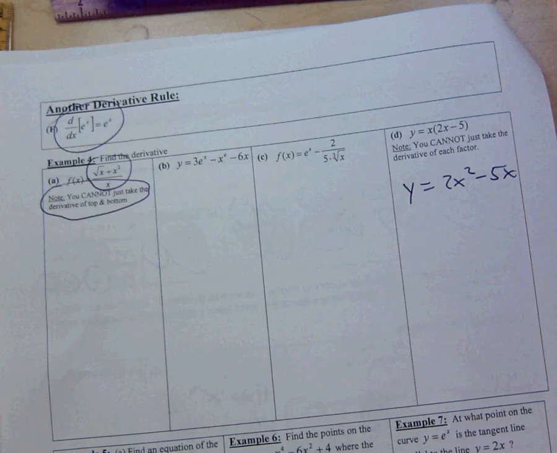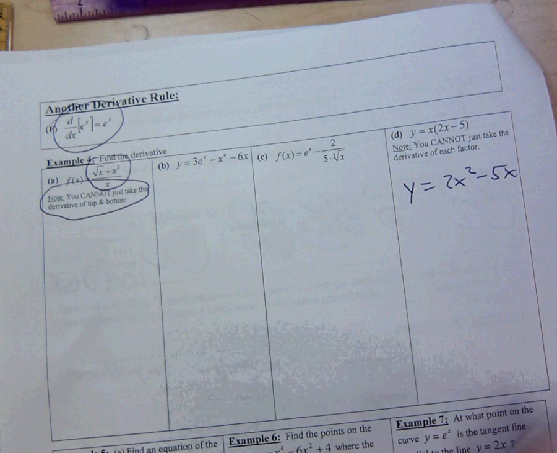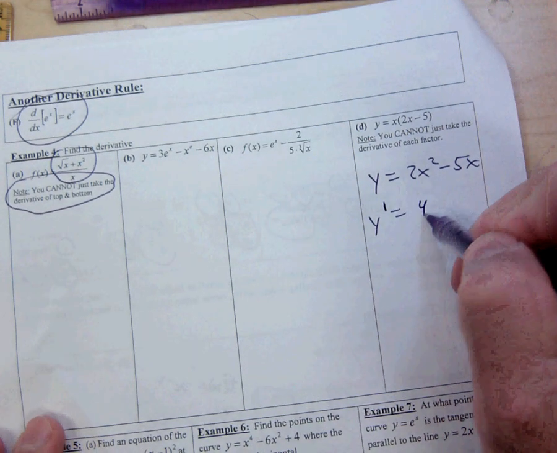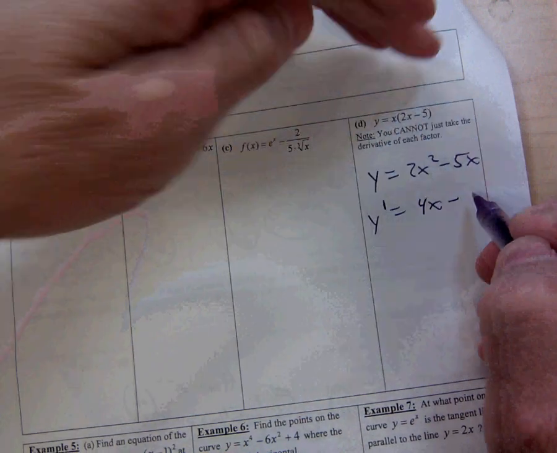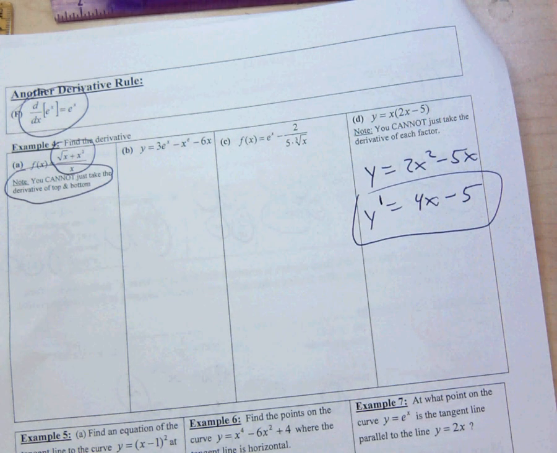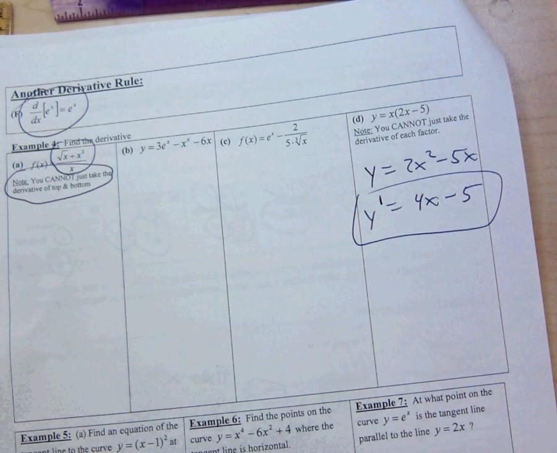Now, can I take the derivative? Yes, I can. So everybody, what's the derivative real quick? What is it? 4x minus 5. Okay? Okay, let's look at example 5.